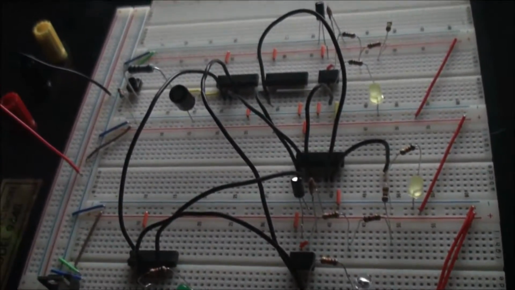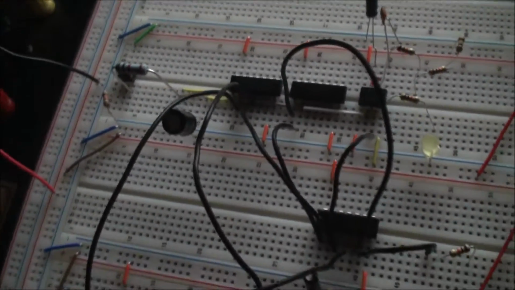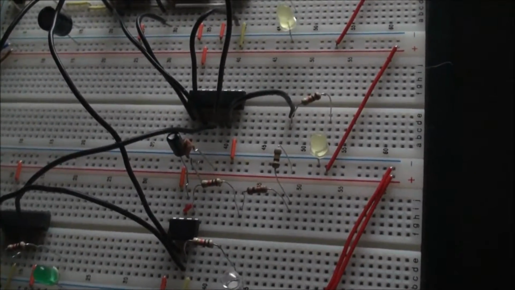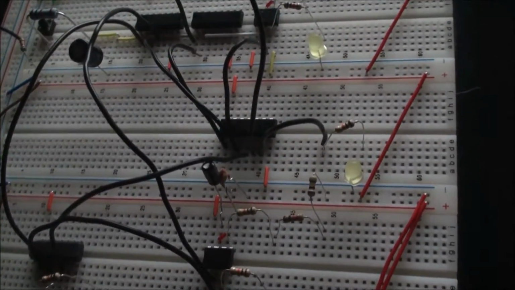Now this is the all-new double tap circuit, and I did build a circuit, or at least I designed one, kind of like this some time ago, but it was on the Real Web Tech site, which I'll get to later.